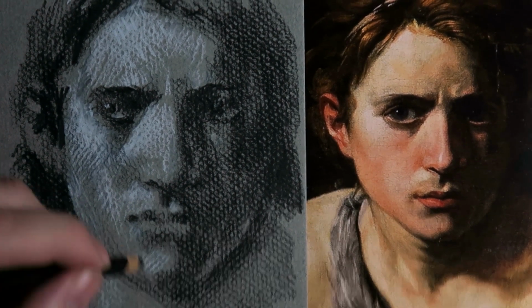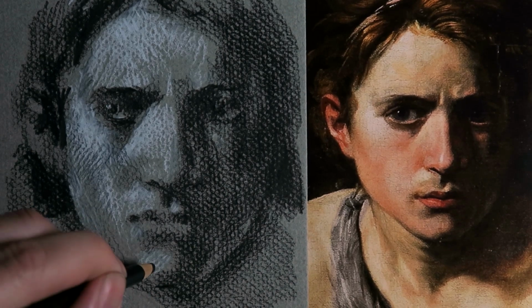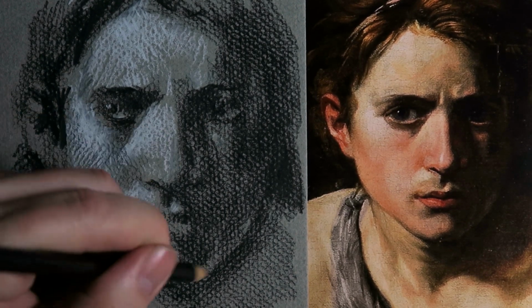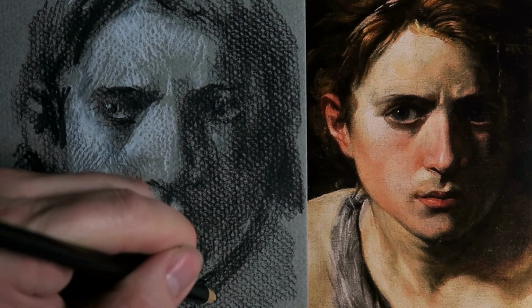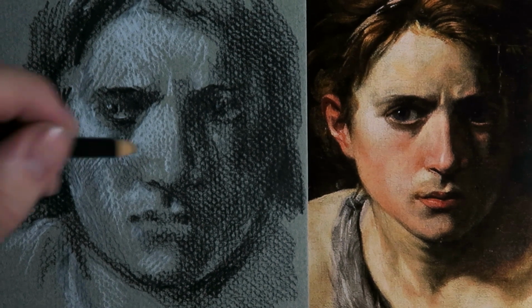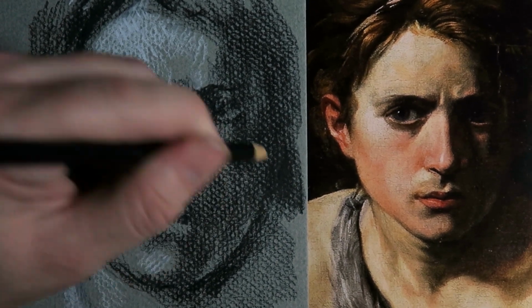But that's what can happen, that you work a little bit too long on a drawing trying to correct it or so, and I think the eye on the left looked better a few minutes back.